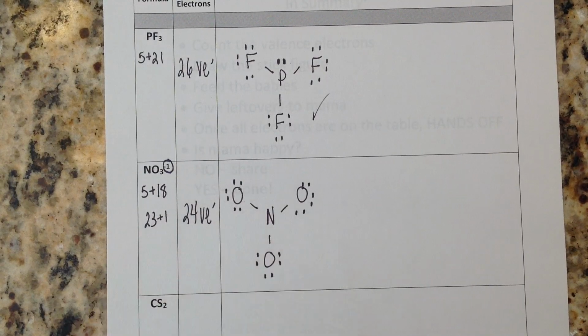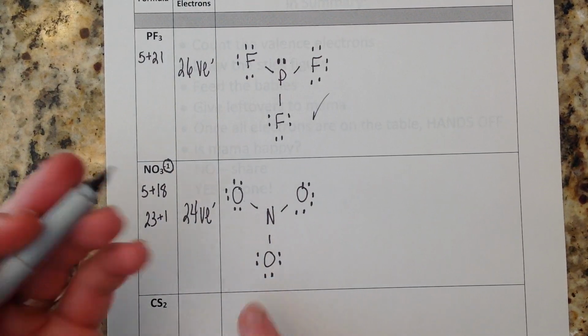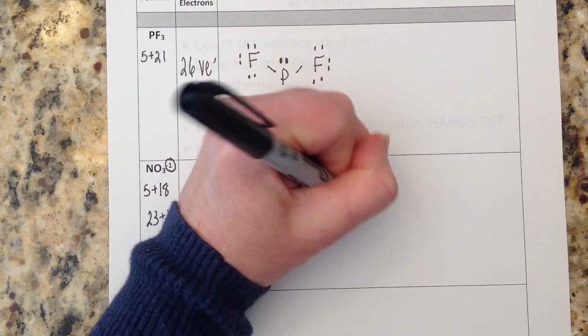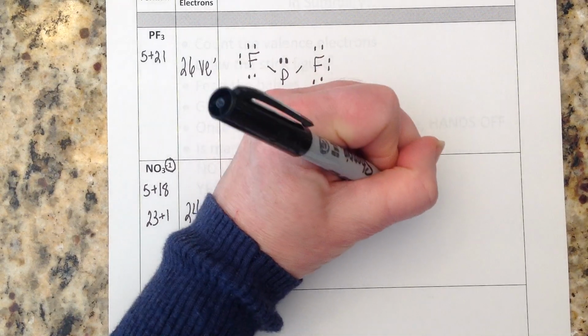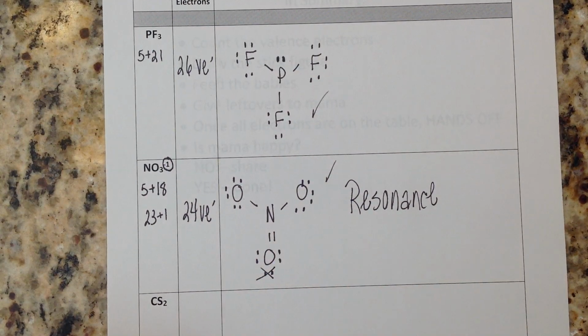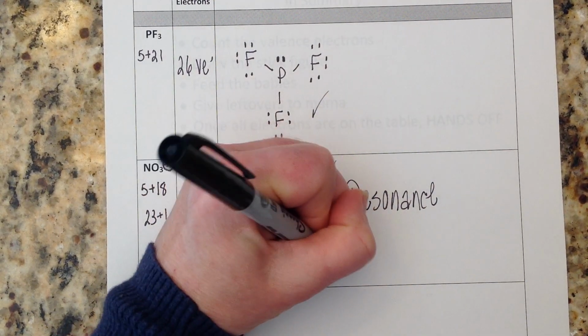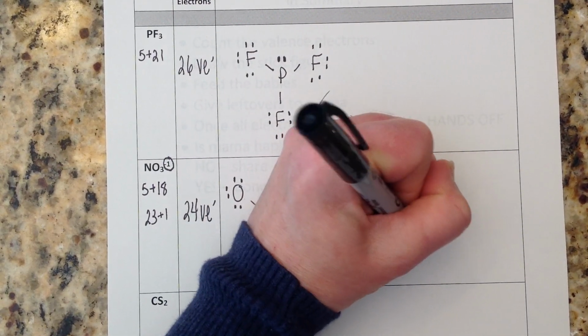Not happy because she only has access to 2, 4, 6 electrons. That means one of these needs to share. Doesn't matter who. Let's make this one share this time. Take a pair of electrons off, swing it between the 2, and now Mama's happy. This also shows resonance, because this could have been drawn 3 different ways. We could have put the double bond here, we could have put the double bond here, or we could have put the double bond here.